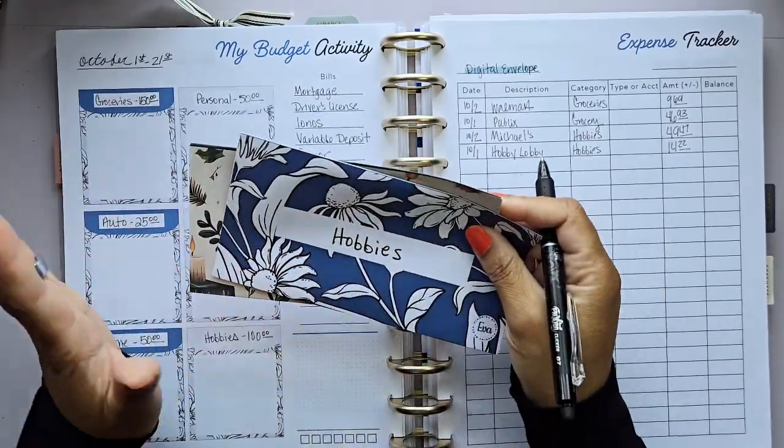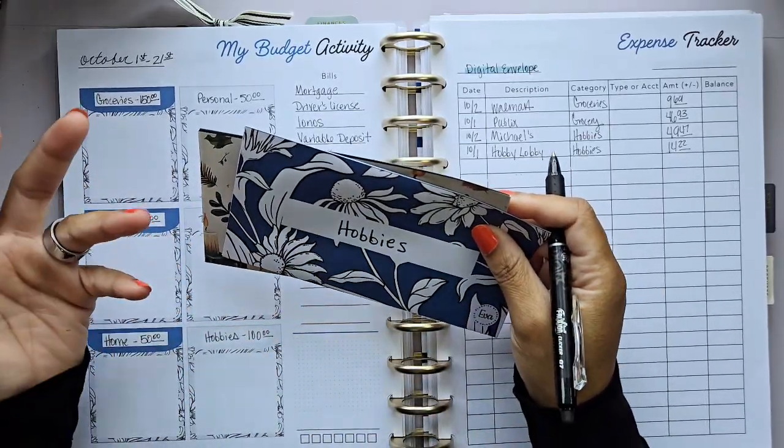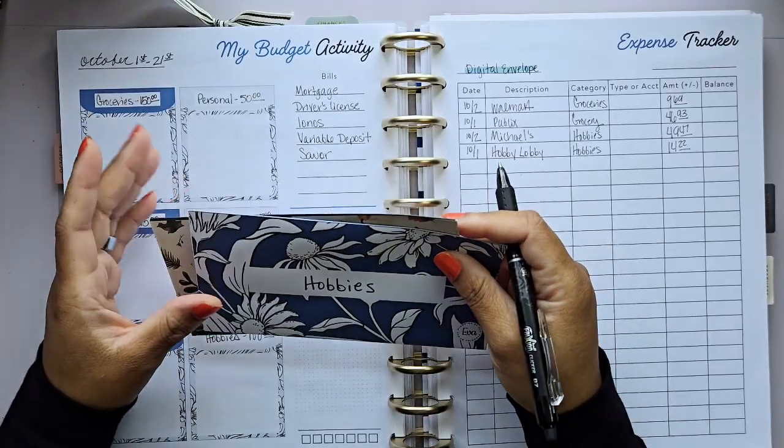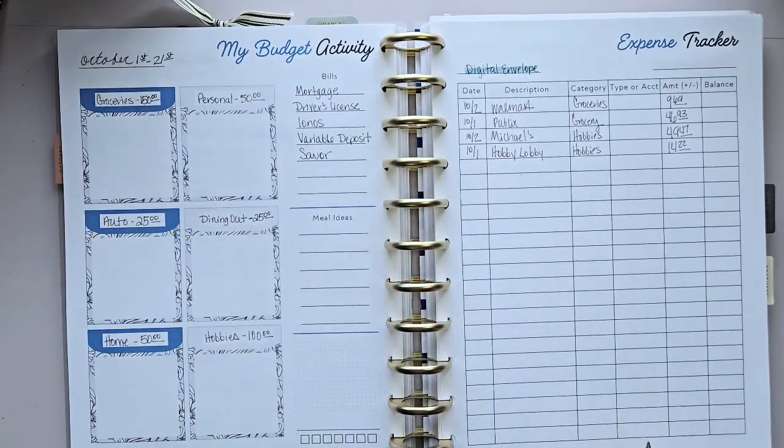And using these envelopes is new to my system. Keeping track of my receipts is new to my system, but it's really important, and I should have been doing it before because, like I said, it is just a good financial practice overall.